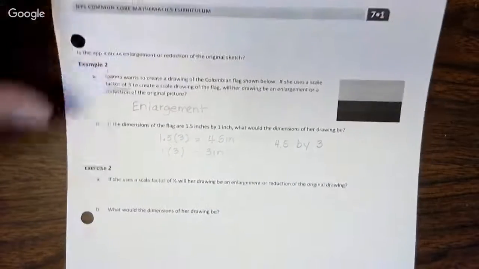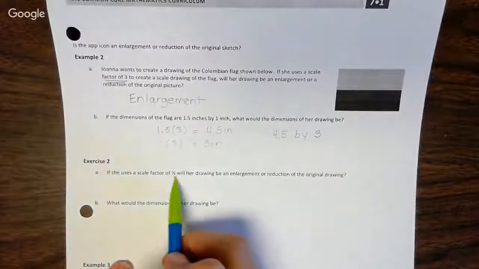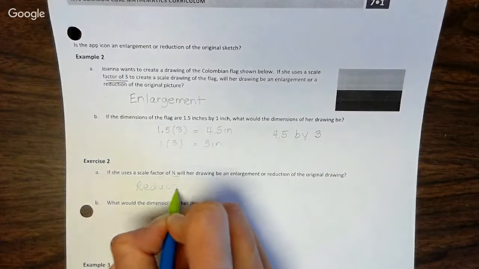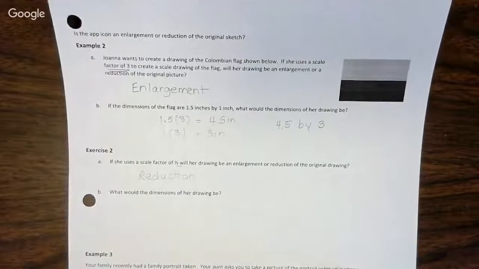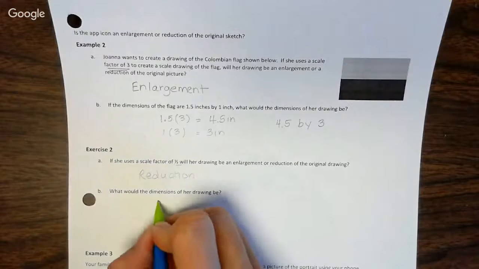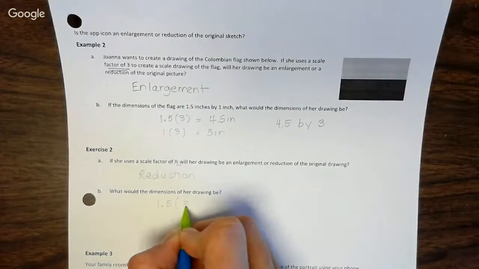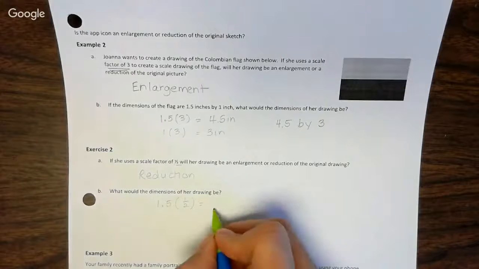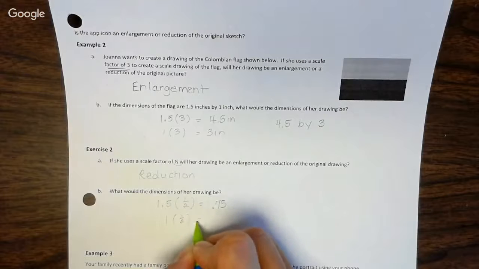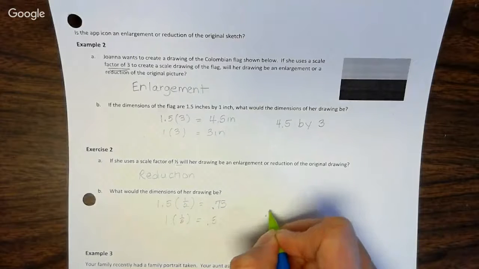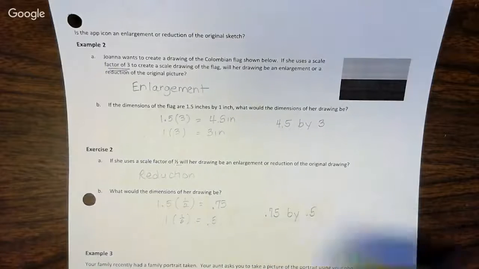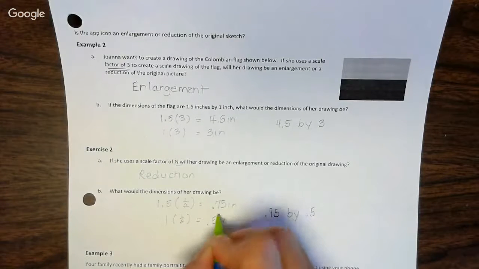All right, so exercise 2, if she uses a scale factor of 1/2, is it going to be an enlargement or a reduction? This would be a reduction. So what would the dimensions be? Well, this time it's decreasing in size by 1/2. So we can take those dimensions and multiply by 1/2. So you get 0.75. And then 1, if you take half of that, is 0.5. So the dimensions are 0.75 by 0.5, and that's still talking about inches.